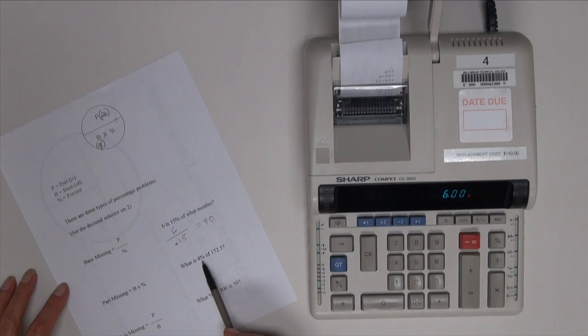What is 4% of 172.5? So we have the base amount and we have the rate. In this case, what's missing is the portion or the part. The part is missing. So when the part is missing, the formula to find that is to take your base times your percent or rate.